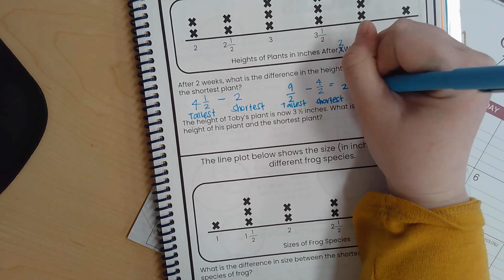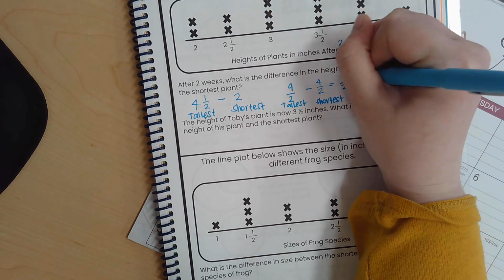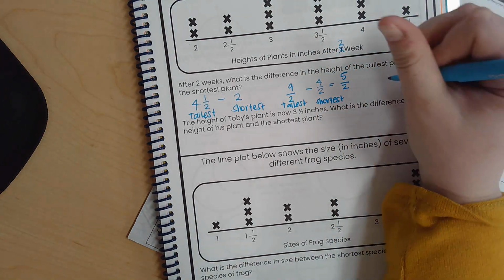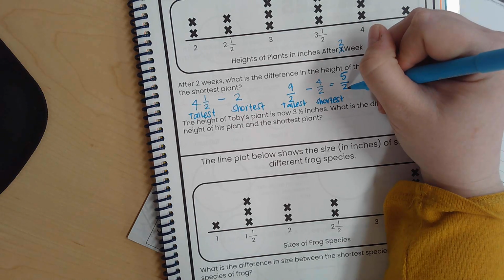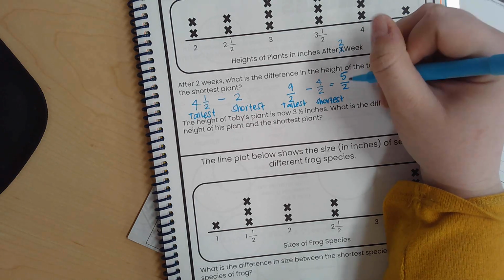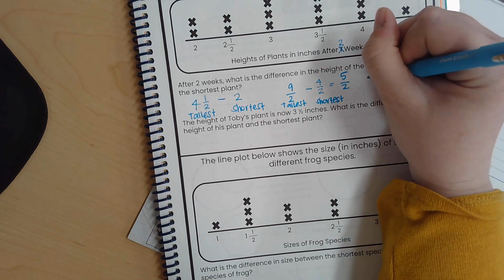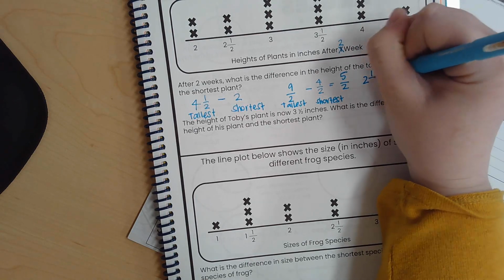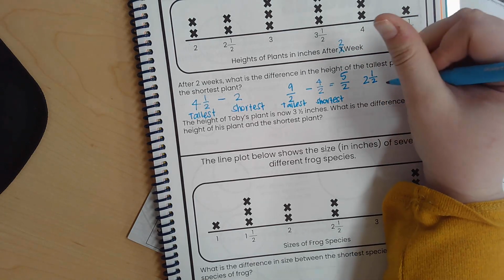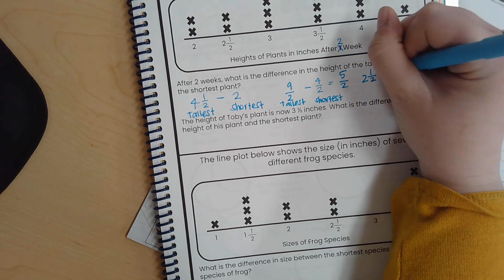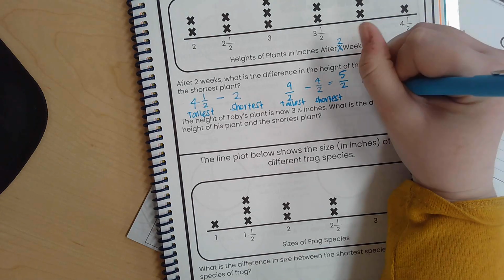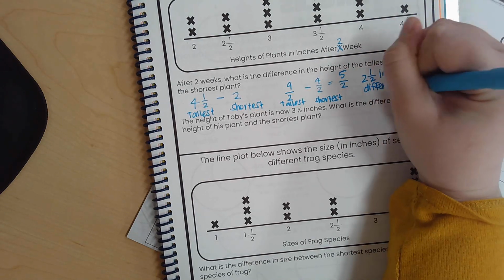Okay, our denominator stays the same. 9 minus 4 is 5. Okay, and then if we want to switch back to a mixed number, we do 5 divided by 2, which is 2 with 1 left over, and my denominator is still 2. 2 1/2 is our answer, and that would be inches, and then I could label this with difference, okay?